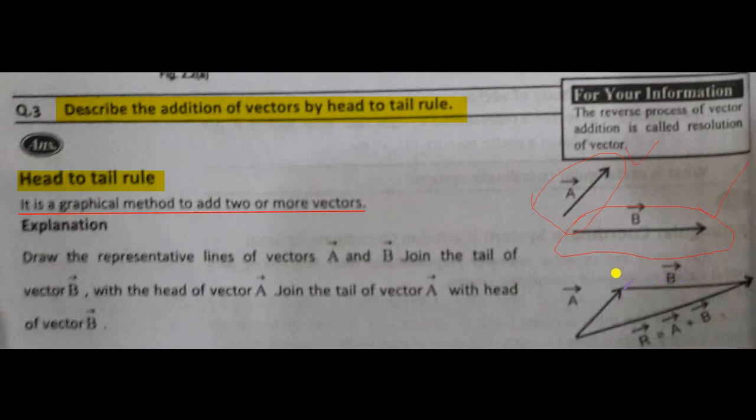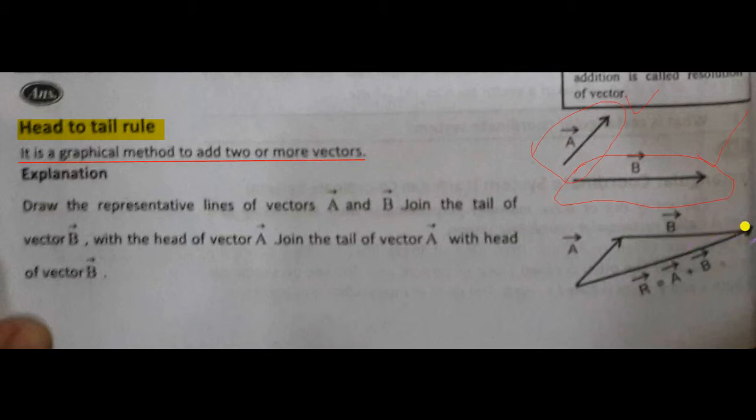In this case, we have to place the first vector in the same direction as it has, and then we have to place the vector B in the direction in which vector B actually points. Then we get the resultant vector from the tail of the first vector to the head of the second vector, and it is denoted by R. Let's say we have the vectors A and B. To add them, join the tail of vector B with the head of vector A. And to get the resultant, we have to join the tail of vector A with the head of vector B.